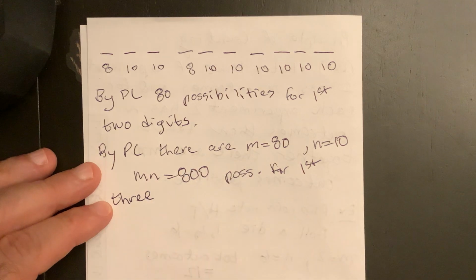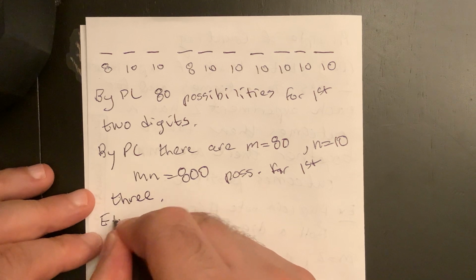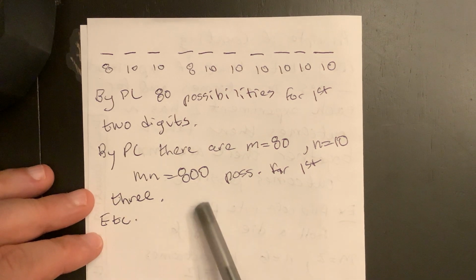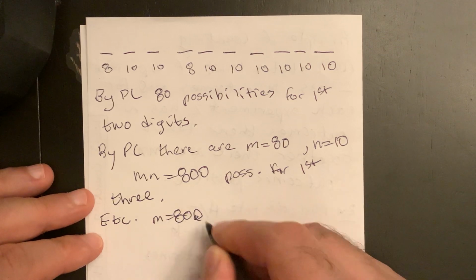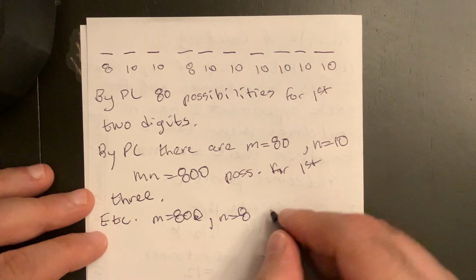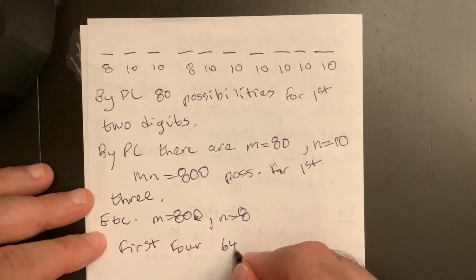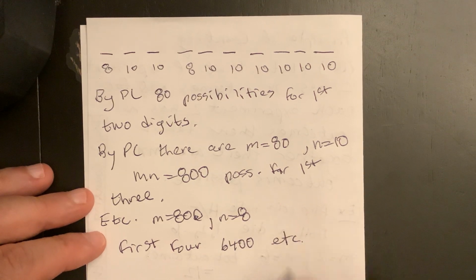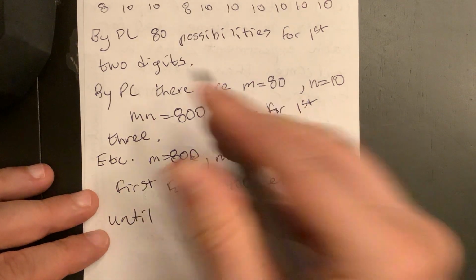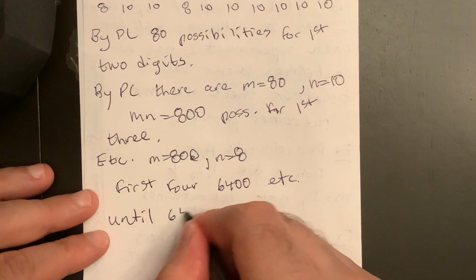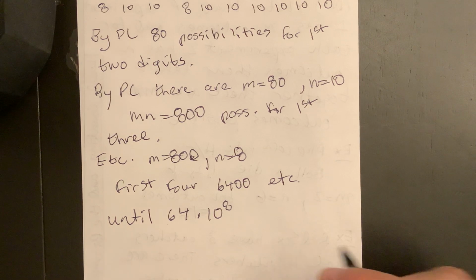And we can go like this, etc. For the first four, there's 800 times 8, so the next one would be M equals 800 and then N equals 8 this time, right? So the first four would give me 6,400, and then etc. And we end up with, until we get 10 to the 8th, so 64 times 10 to the 8th power possible in total.